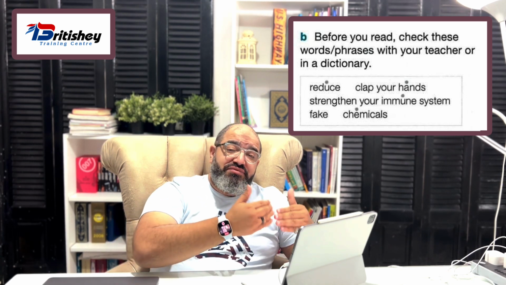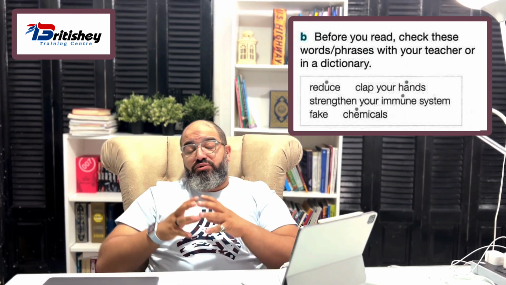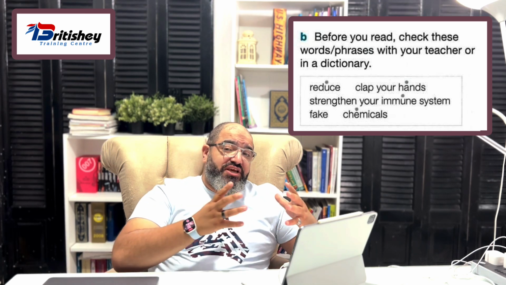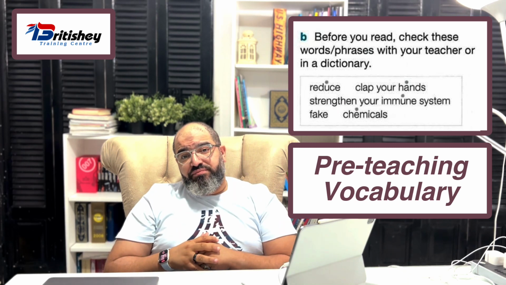And that's why it's very important to pre-teach them before students start reading the passage. And this is a stage that we call pre-teaching vocabulary. Now, is this stage a must? No, it's an optional stage.